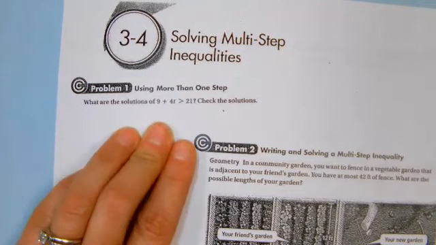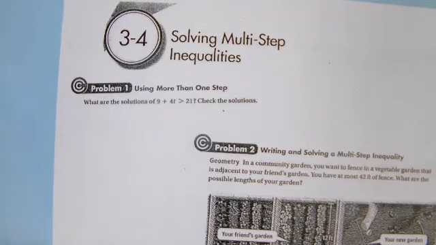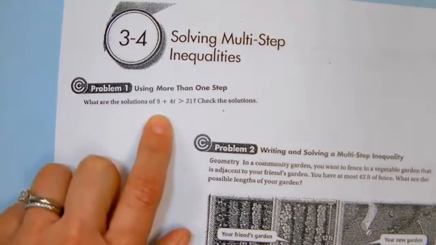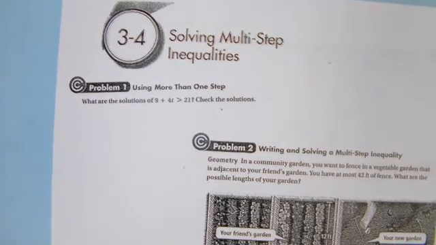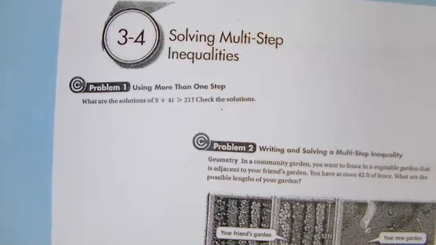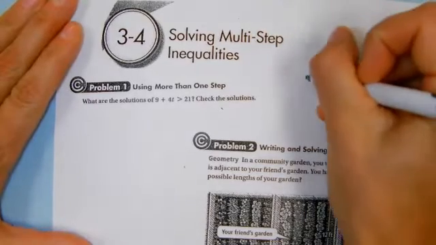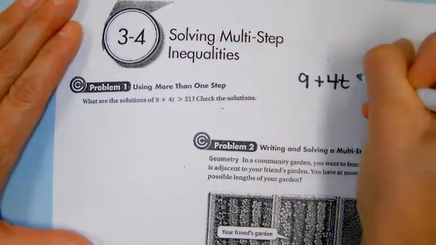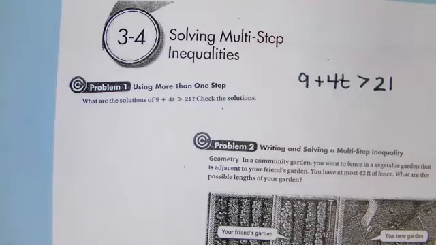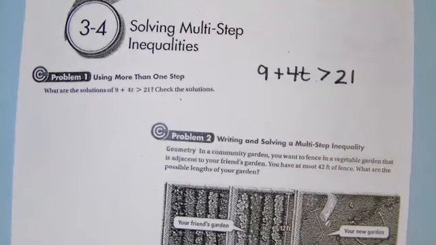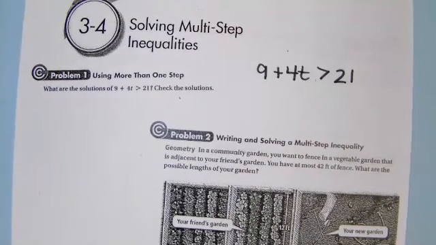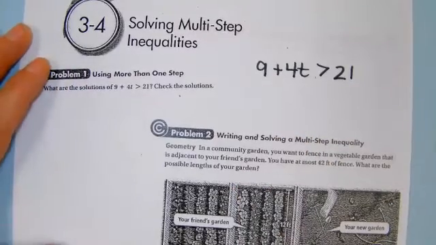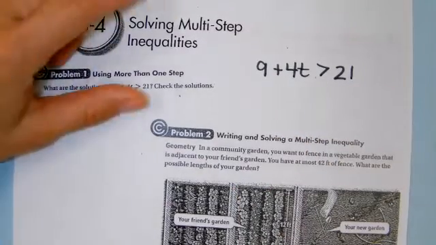Okay, to start off, we have just solving an inequality that has more than one step. So we've got 9 plus 4t is greater than 21, and we want to solve that. So I'm just going to write it a little bit larger here so we can see. So 9 plus 4t is greater than 21. So this is just like solving an equation where you want to undo PEMDAS. Just remember that in the end, if you multiply or divide by a negative number, we want to flip that inequality to be the other way.